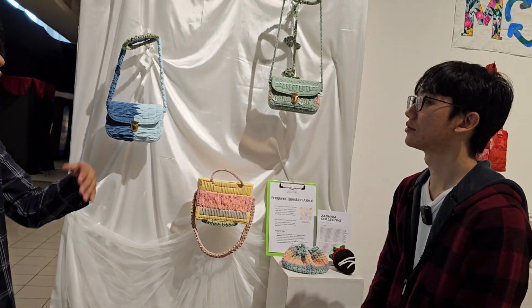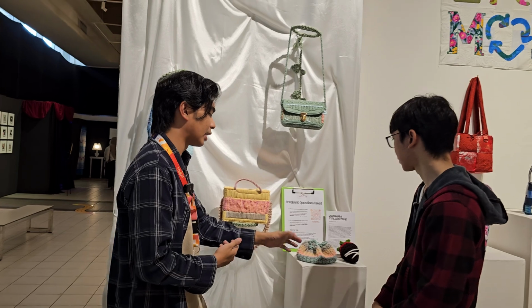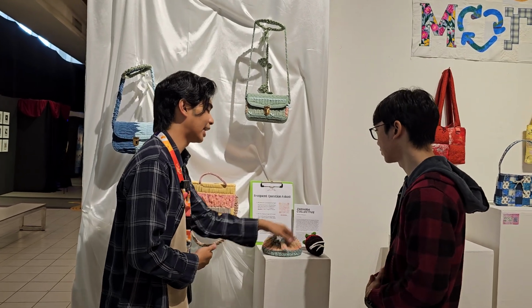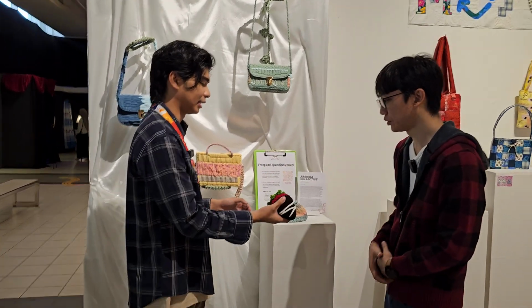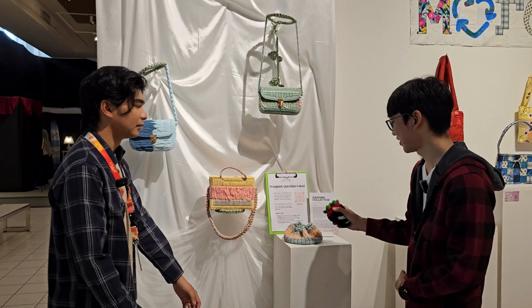And she also does commissions where she makes whatever you want, and also plushies as well. Plushie. Cute. Okay, moving on.